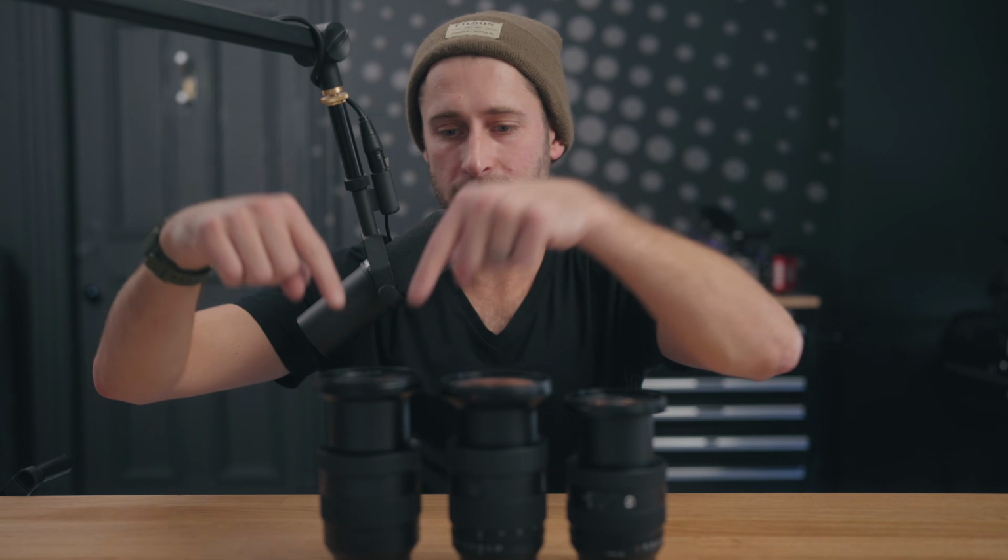Now, if you're just looking for the lens that's going to be able to give you the most range, 24-105, simply put, that is the way to go. That is the sensible choice for you. But not everyone needs that extra reach to 105, and I would actually argue that 20 can be a little bit more versatile, or you can go a little bit wider.